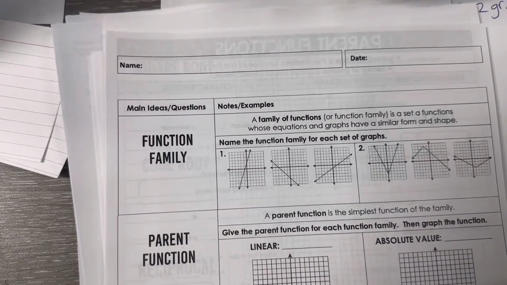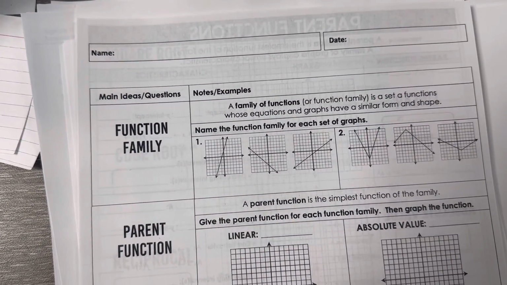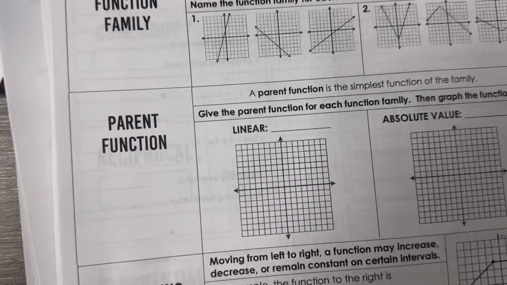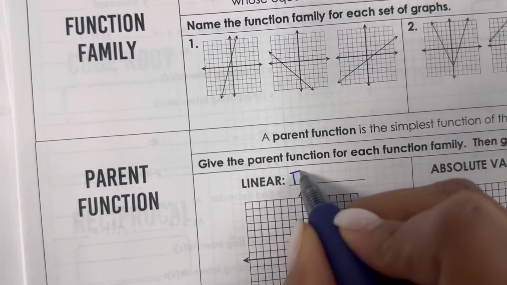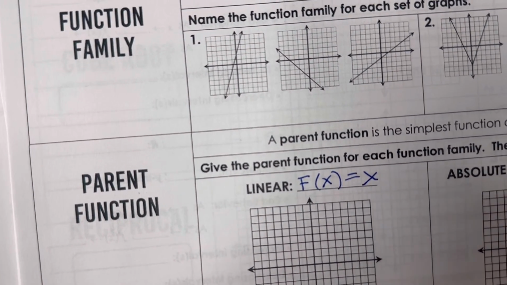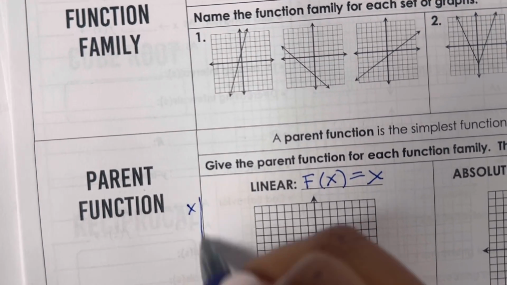All right, this is function families. So we're looking at the parent functions. We're going to go ahead and start with linear. A linear equation looks like f of x equals x. That's the basic function. So let's make an x and y table here.